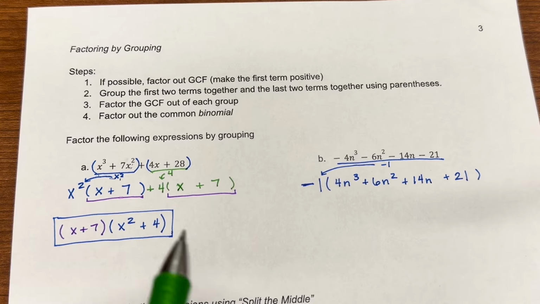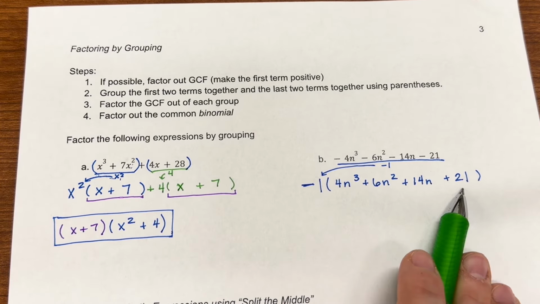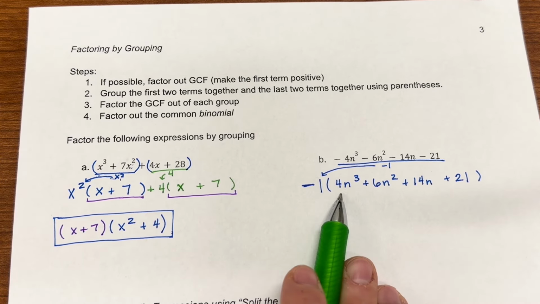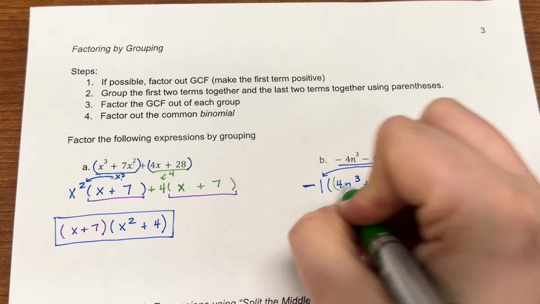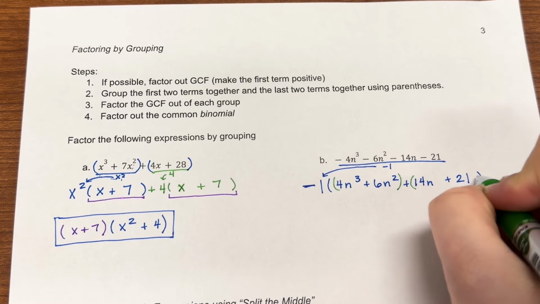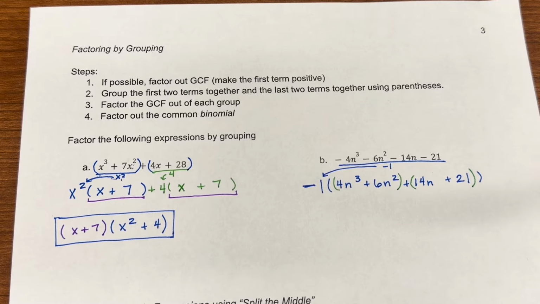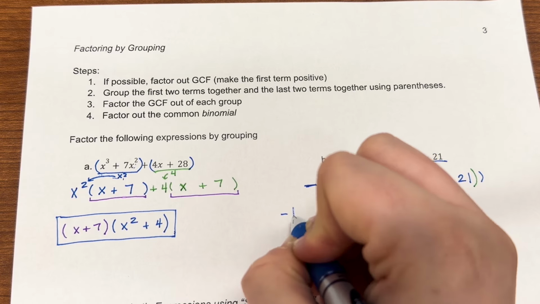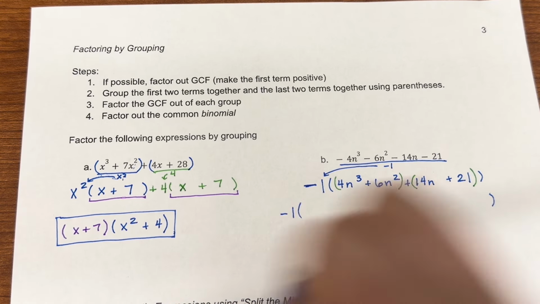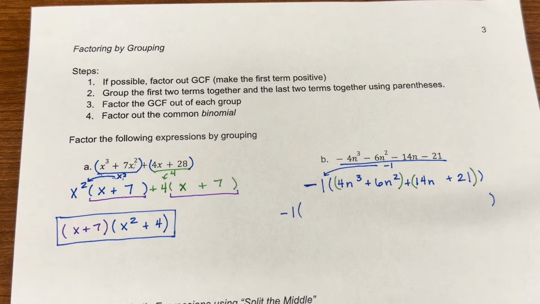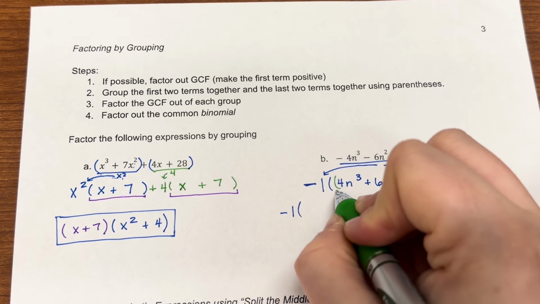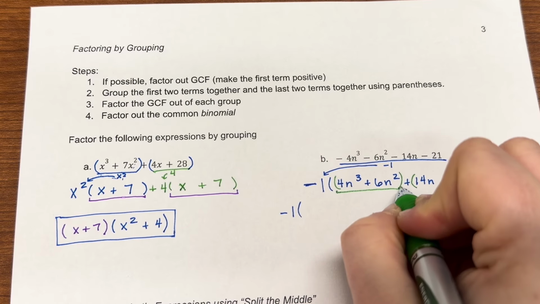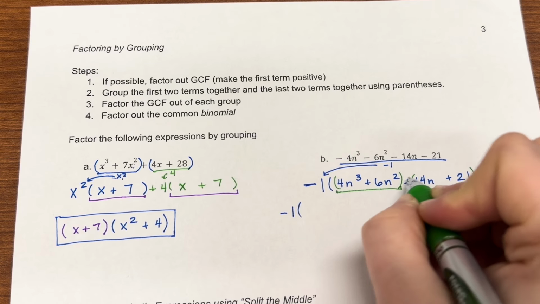And now we don't have a GCF here. We made our first term positive, so now we can factor by grouping. We're going to group those first two terms together and those second two terms together. And we're going to see what we've got. And by the way, we're just going to carry this negative 1 along for the ride out in front of this whole thing. So I'll just go ahead and set up so that I can do all of my work inside of these parentheses. All right, so then we're looking at 4n cubed plus 6n squared.